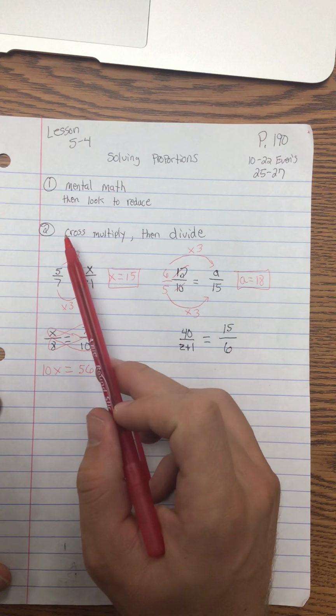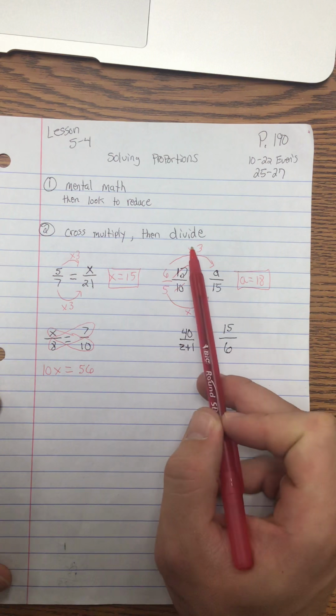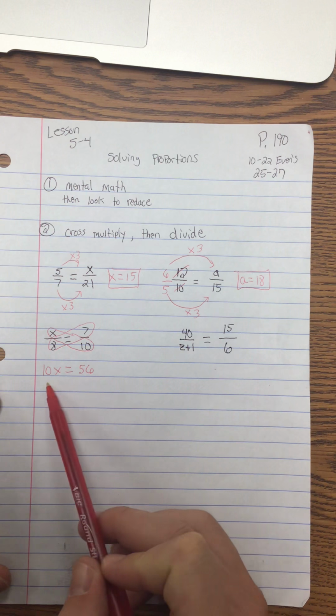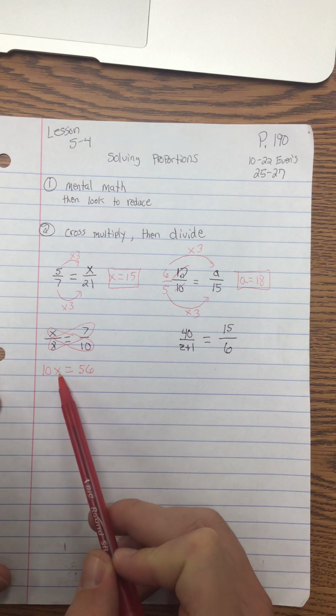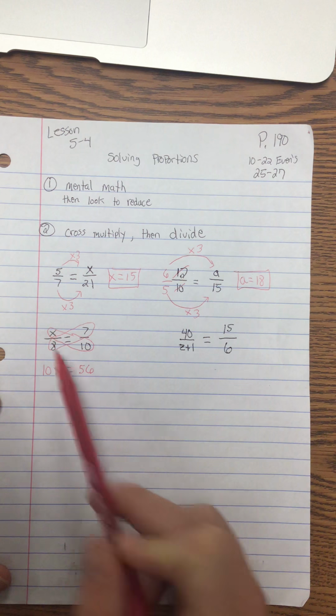So there was this part. We cross multiplied. Now we need to divide, right? Because this is a one-step equation. I have 10x equals 56. We've got to get x by itself so we can figure out what x equals. We need to divide both sides by 10. Our 10s cancel out, and x equals 5 6/10. So that is our cross-multiplying and dividing option.